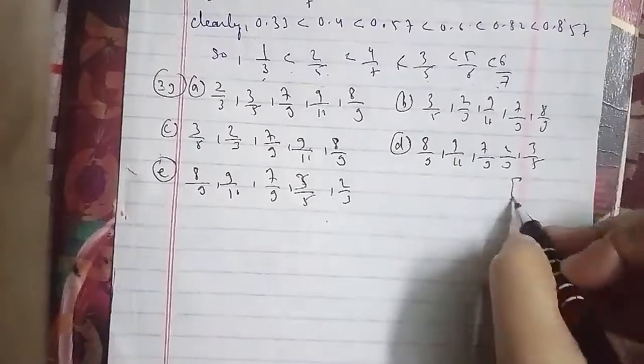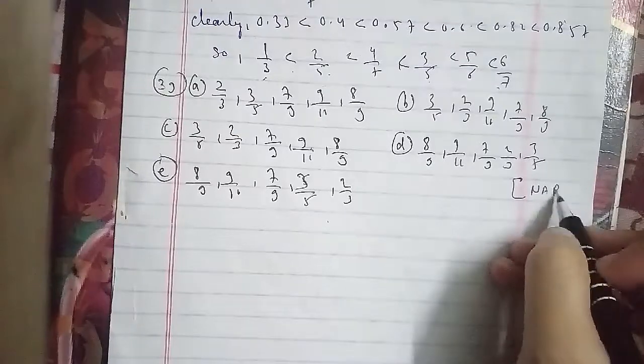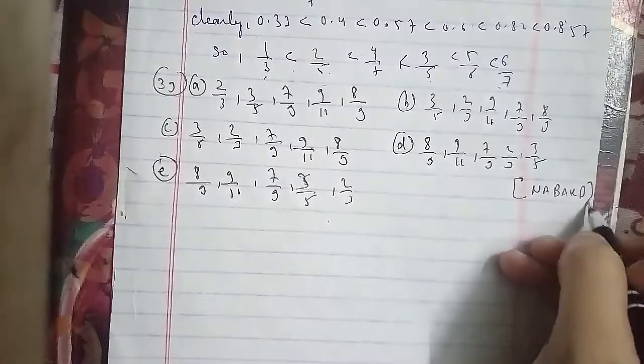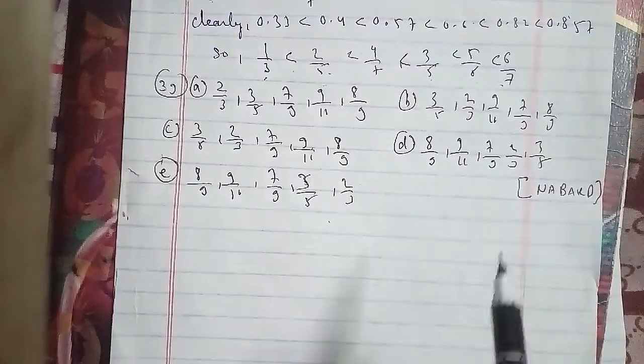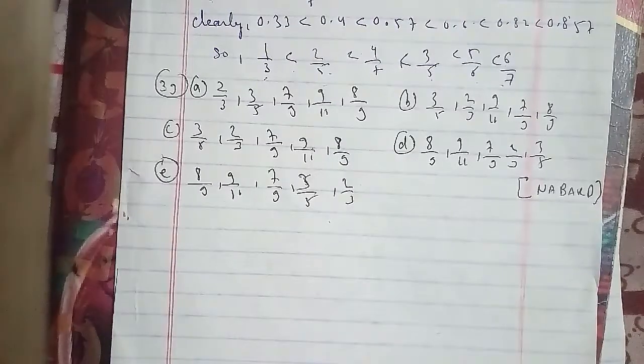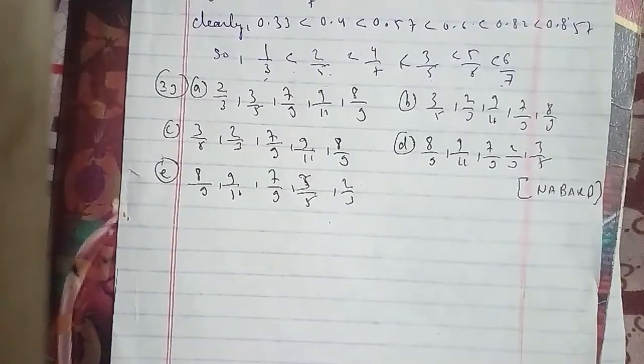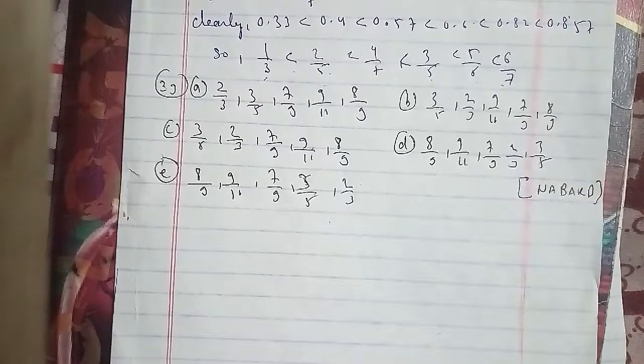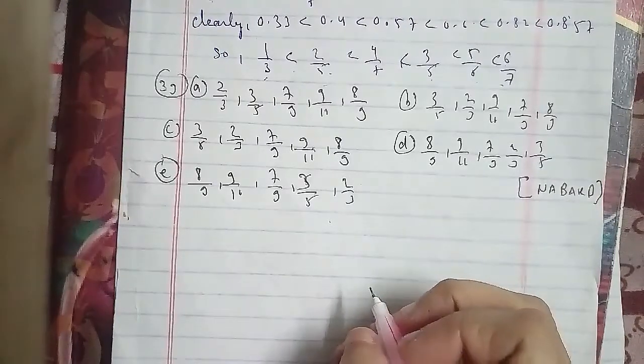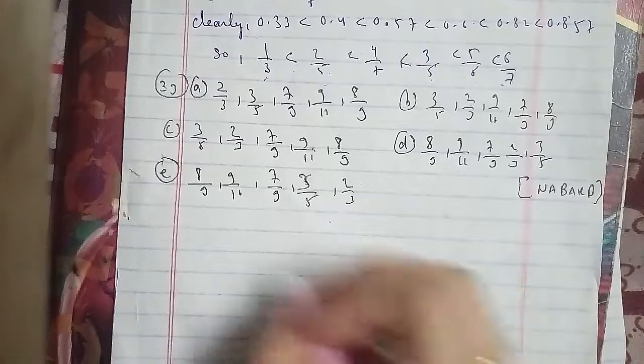As I told you, this was asked in the NABARD examination paper, which is also an important paper for competitions. Now we go ahead with the solution, converting each of the given fractions into decimal form, as we did above.